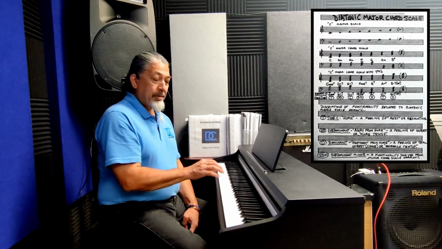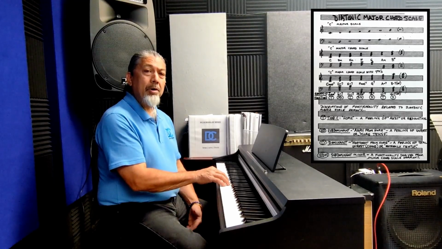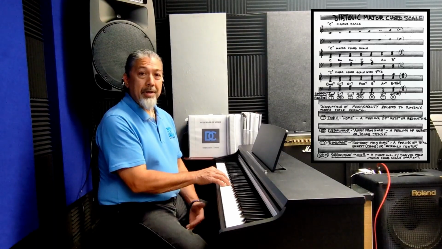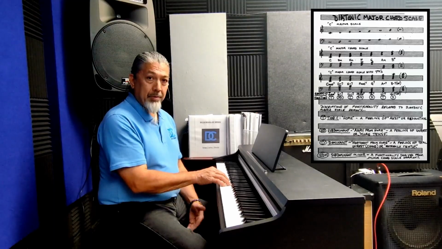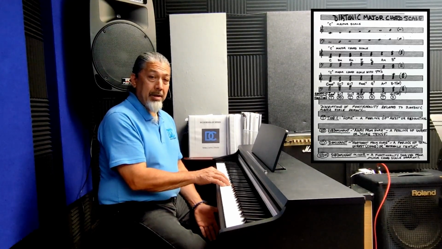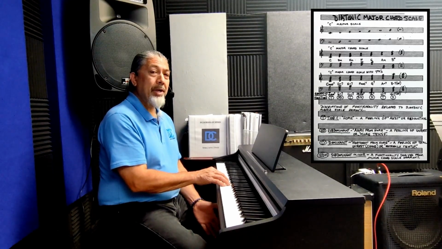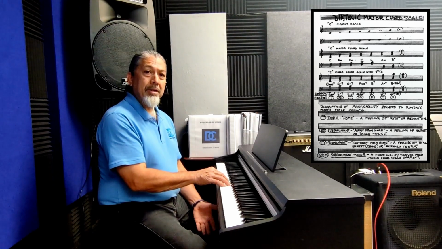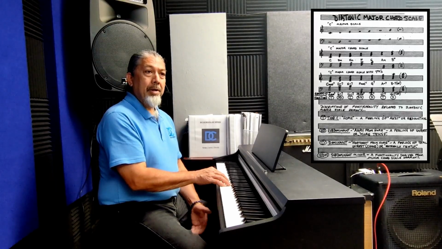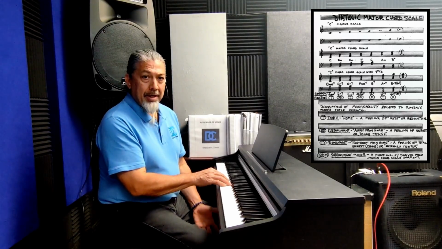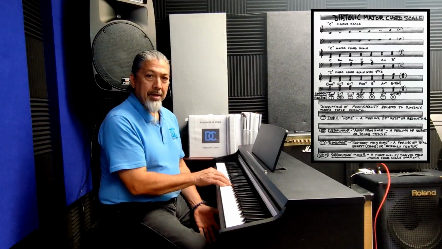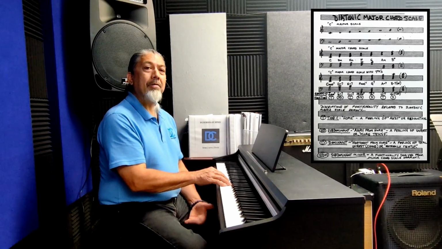Now, for the purposes of learning this key, but also for the purposes of being able to plug this information into any of the other 11 keys, because once you understand it in one key, in terms of the theory and the way the numbers are arranged and the way that they relate back to the key that they belong to, it's the same in all of the other 11 keys. So you only really need to learn one key and then think about it in a generic fashion.